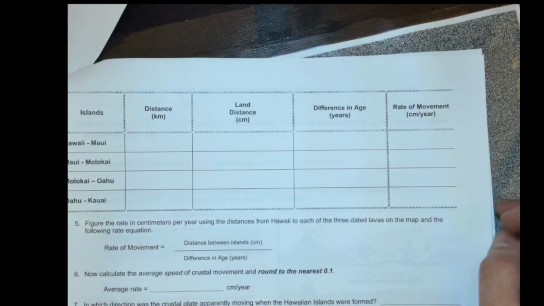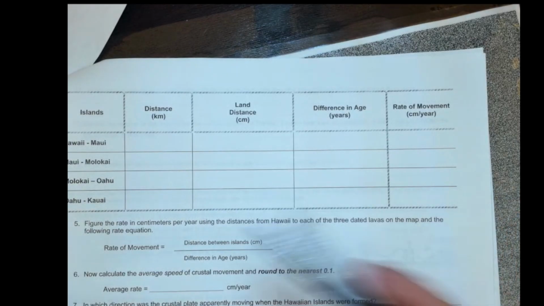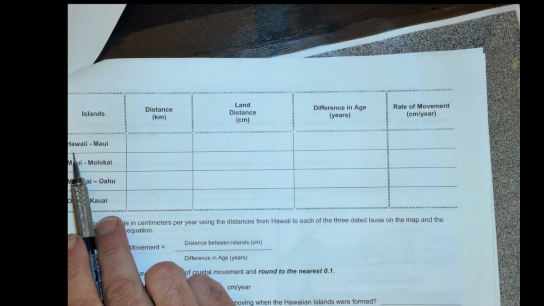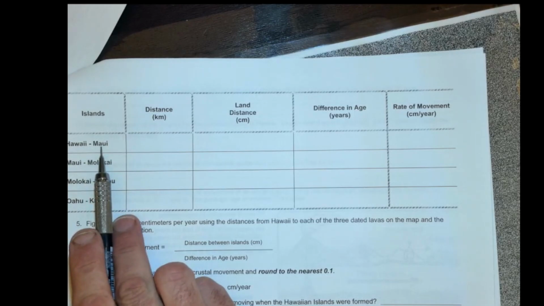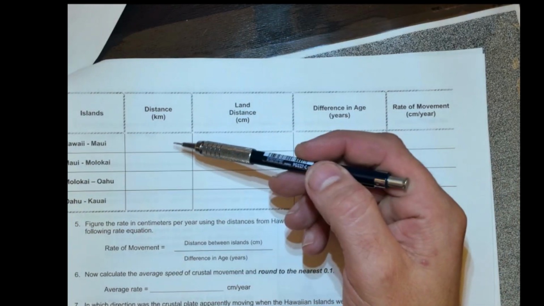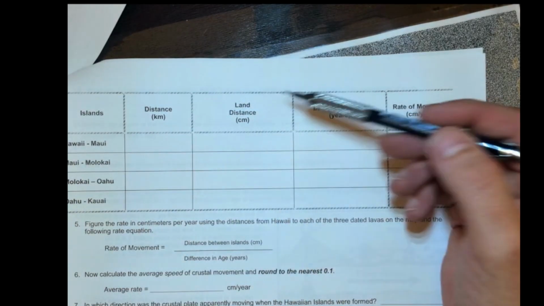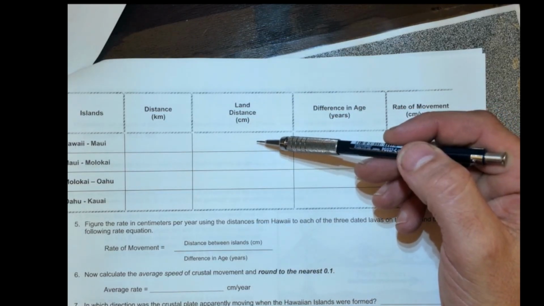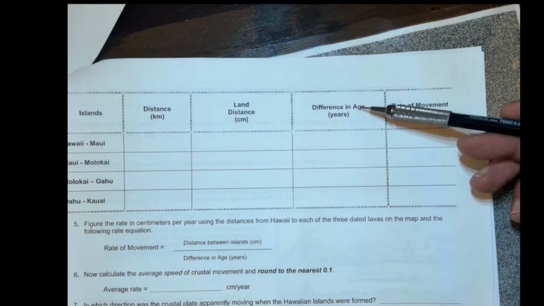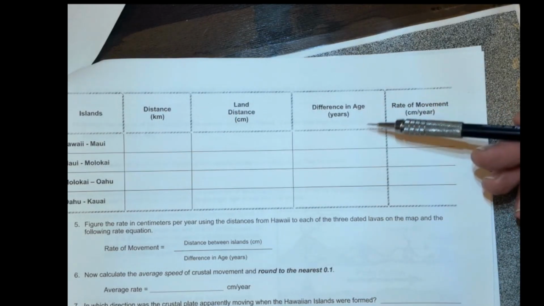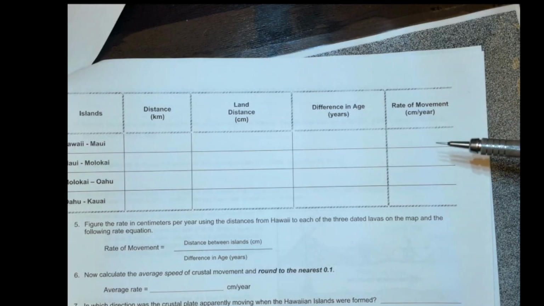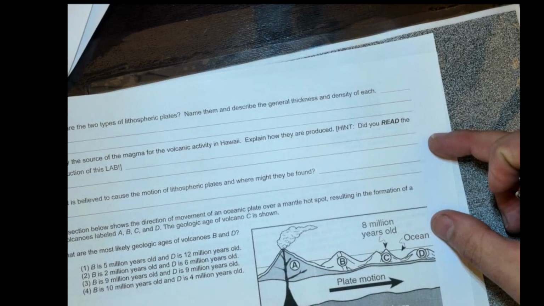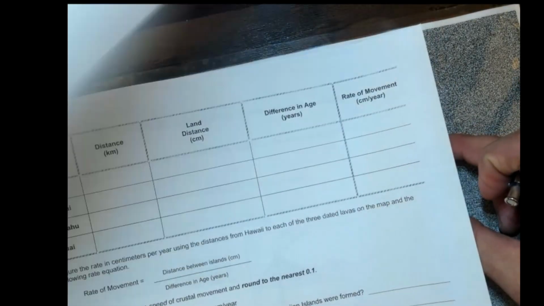If you take a look at your table, though, it says here the islands, which in this case would be Hawaii to Maui. You're going to calculate out the distance in kilometers, and you're actually going to figure out the actual distance in real centimeters by multiplying. Then you're going to get the difference in age, in years, and the rate of movement. And the rest is pretty self-explanatory. You have a few questions on the last page. So let's take a look.